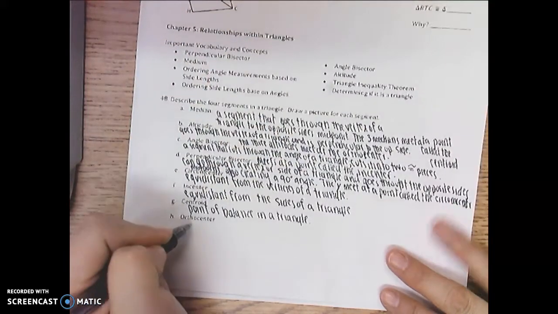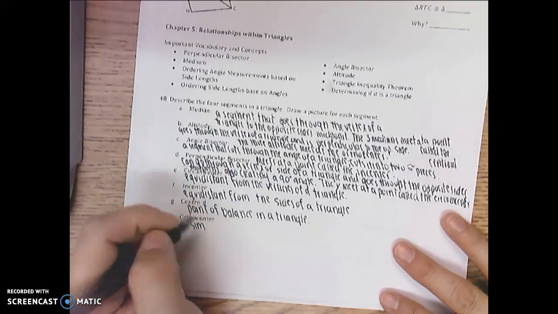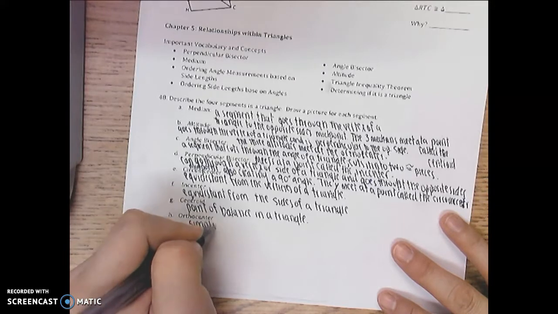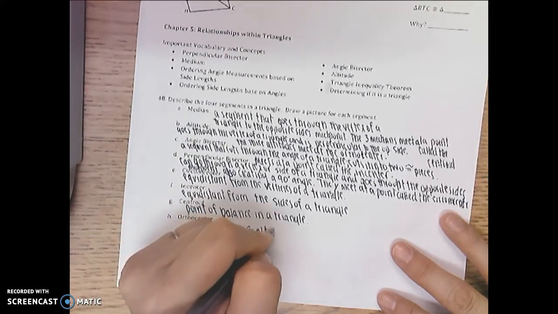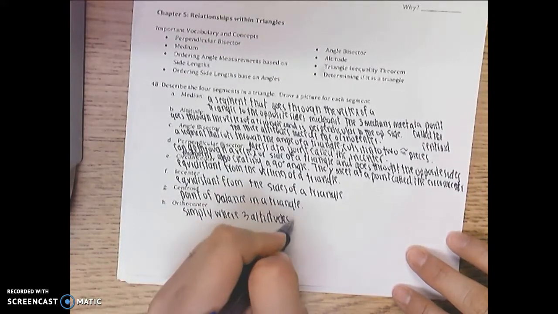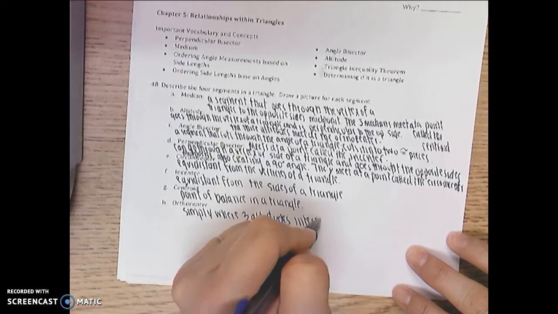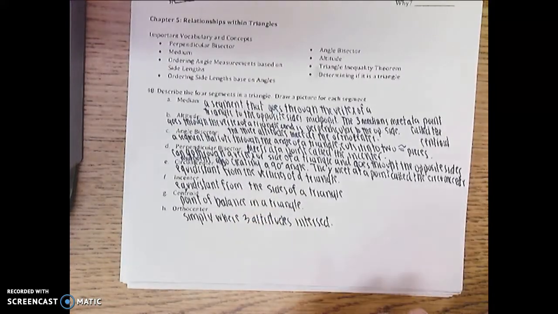And the orthocenter is simply where the three altitudes intersect. And there you have it. Those are the definitions. Make sure that you learn the special properties.